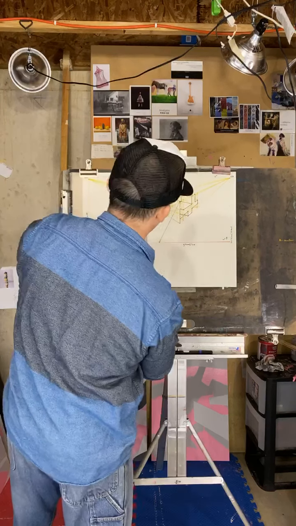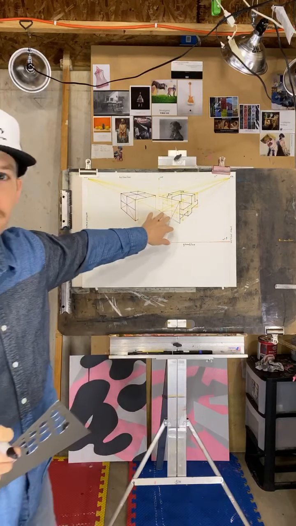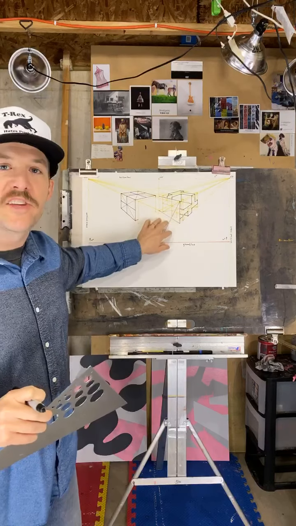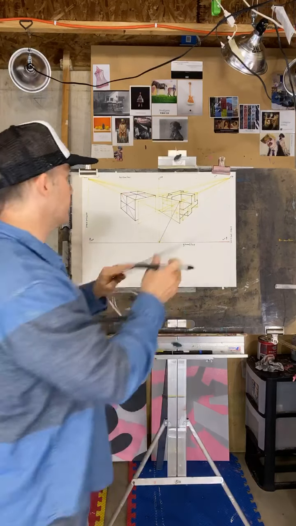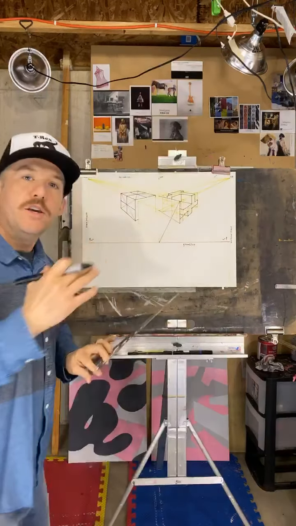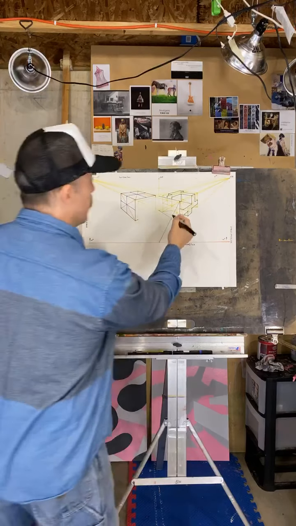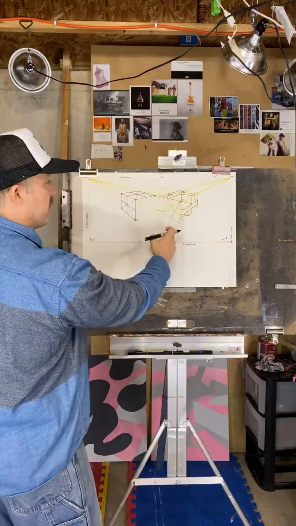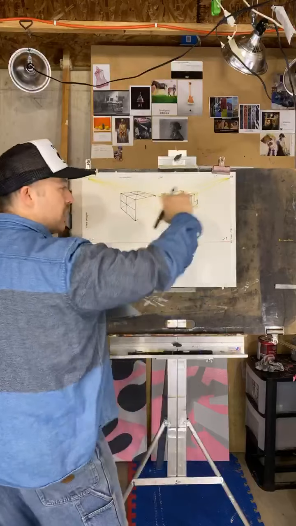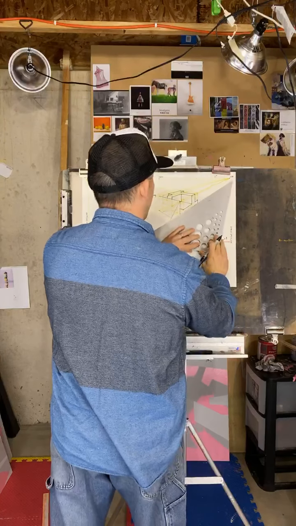So now you have the X formation, right? You're basically setting up quadrants for your cube here. Now you've got to do the plus formation, so you get the center plus, vertical and horizontal. You've got to get the center line there.